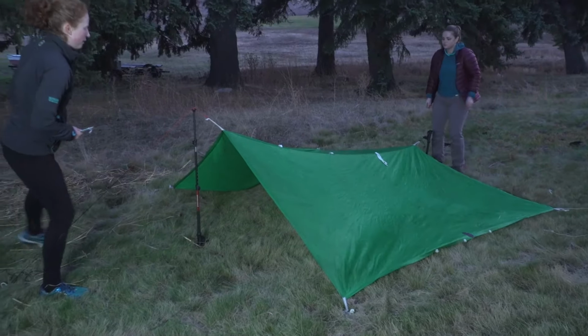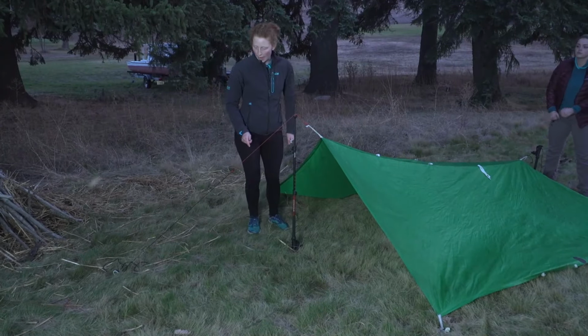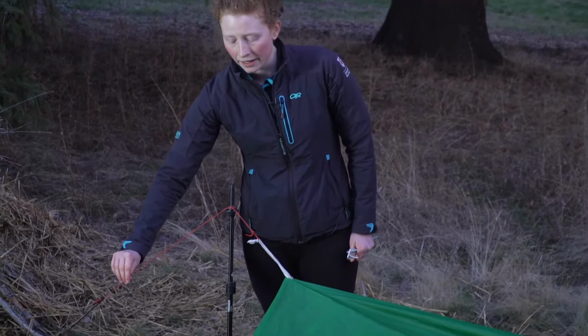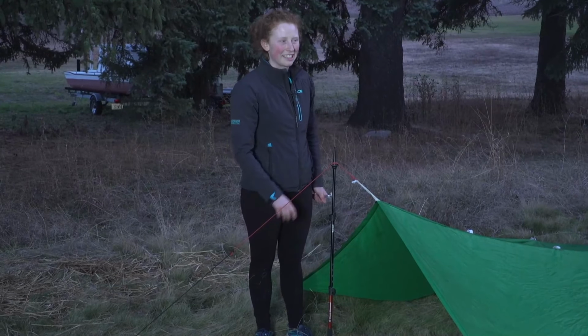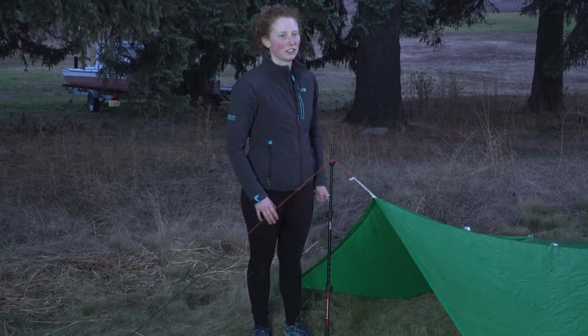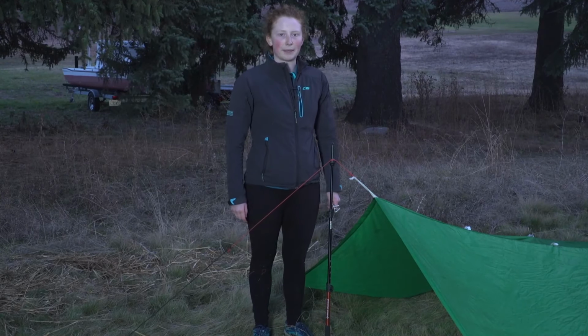So you can see right here for the trekking pole, I made a little guy line that will help this stay upright. If I didn't have it, it would probably still work, but this is definitely just gonna keep everything more stable, especially if it gets windy.